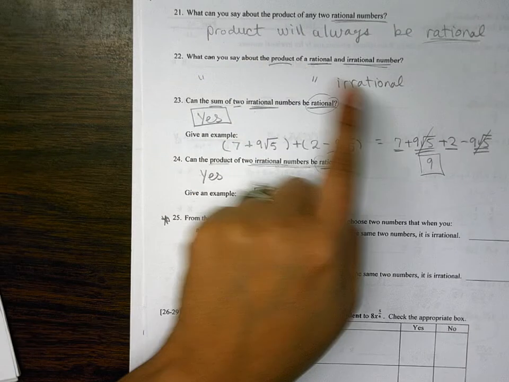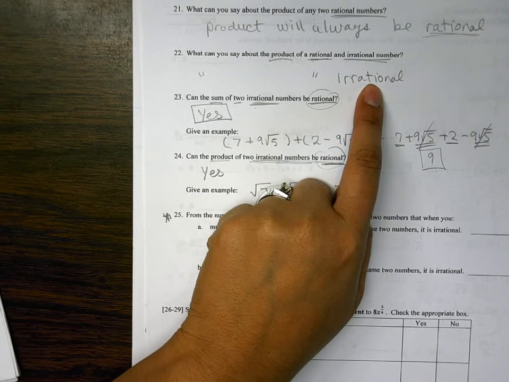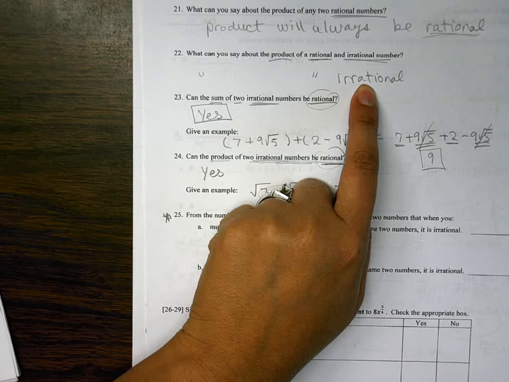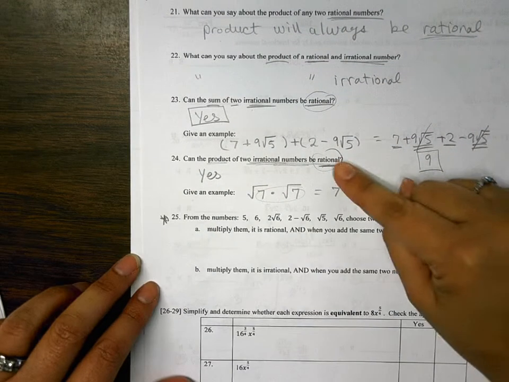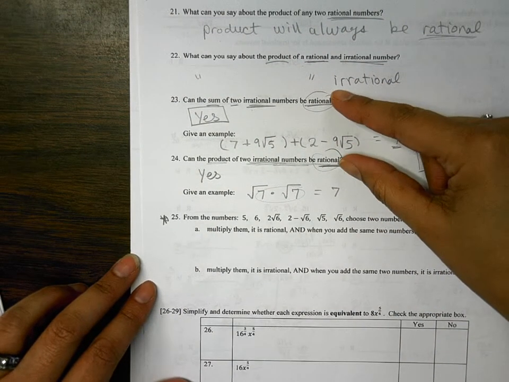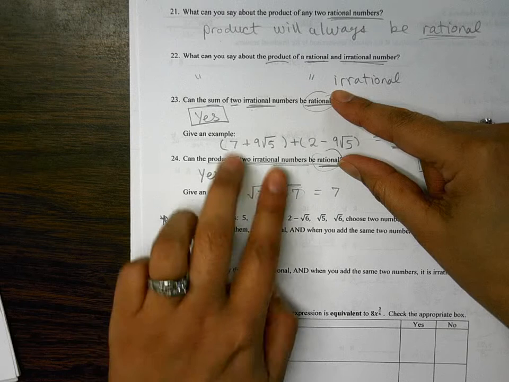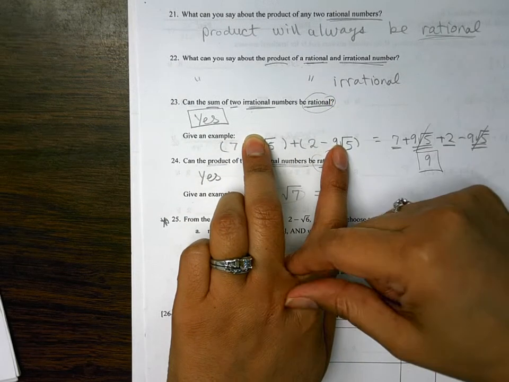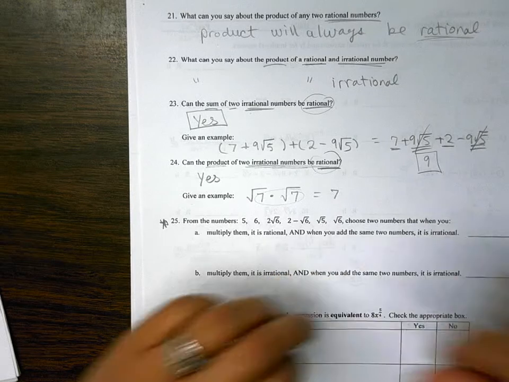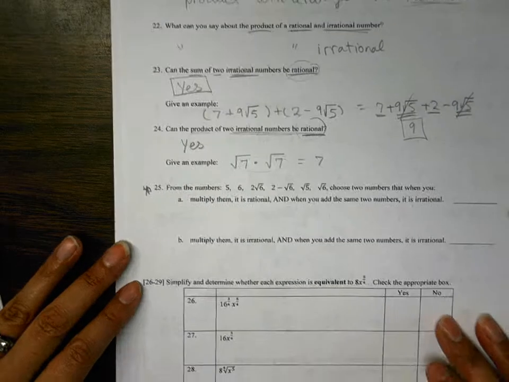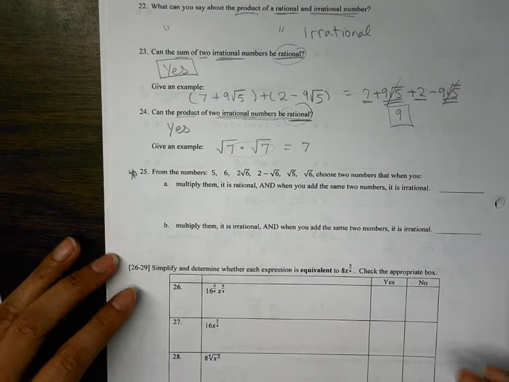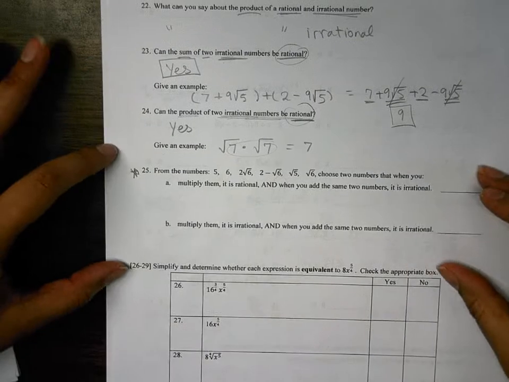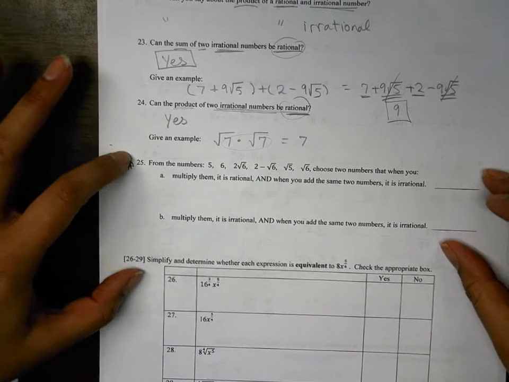If you have one of each, is it still going to work? Is it still going to be rational? No. So I'm going to repeat it. The only way to get a rational answer when adding or multiplying is if your original two numbers are either both rational or both irrational. All right. Are we good?